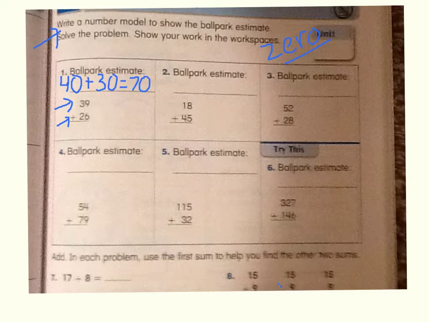So now, to actually solve the problem, this was the ballpark estimate. Now to solve the problem, I'm going to compensate. I'm going to adjust and compensate 39. It's so close to 40. Having a little trouble with my pencil. There we go. It's so close to 40.